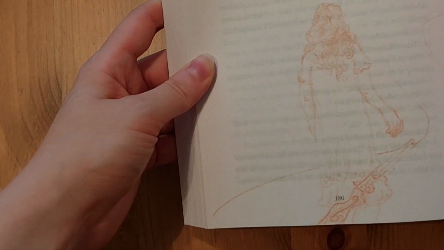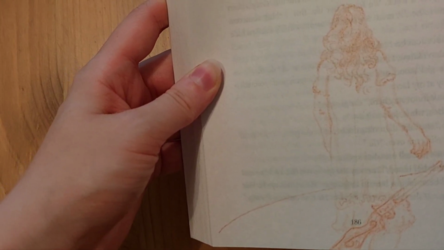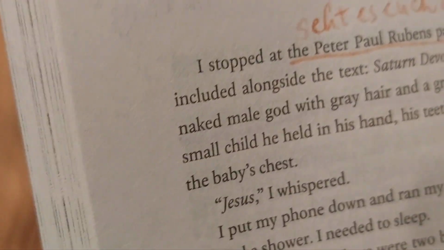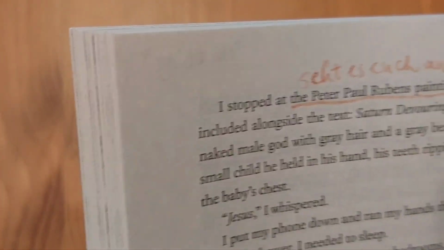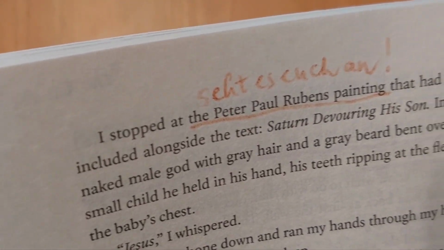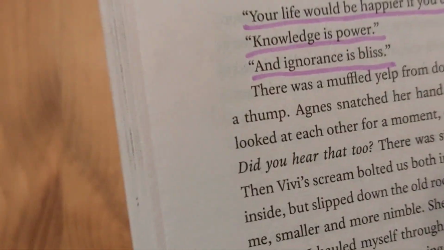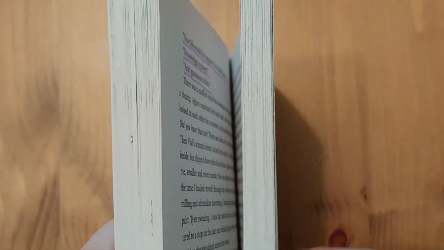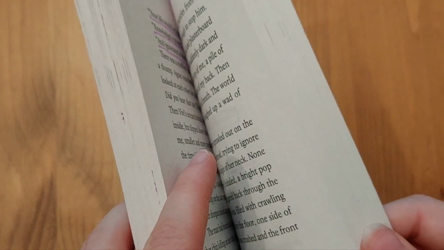This also took me forever, just to draw a side character, which I really liked. I would have hoped to read more about her. She's just in a few scenes in the middle of the book, but she seemed very cool. The author also included a few art references, which were really fun to read about. You have Rubens right here and then Pollock over here. I really love these references. They were incorporated very well into the actual scene.